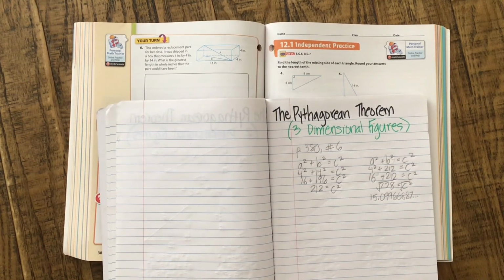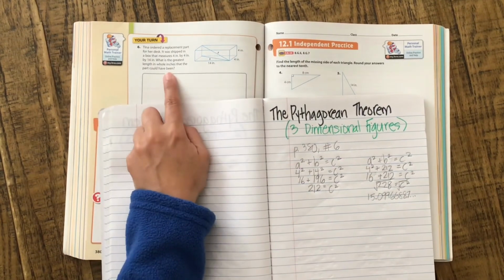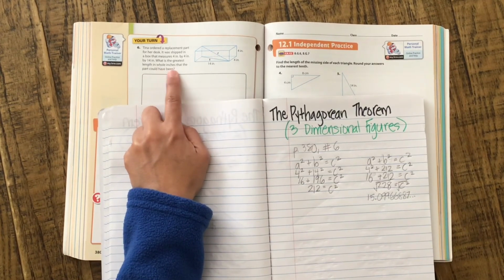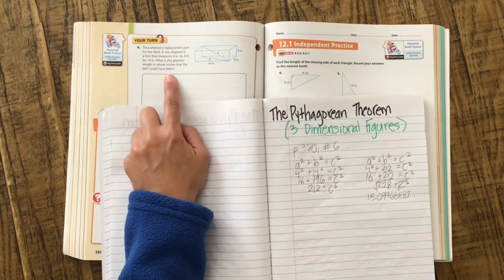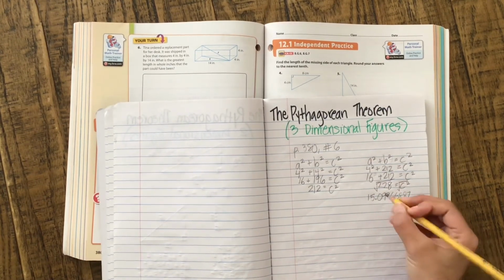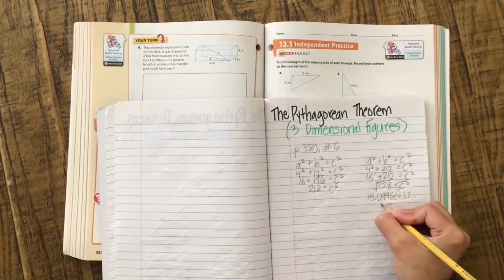Now, how do I write my answer? I'm going to reread my question. The question says, what is the greatest length in whole inches that the part could have been? So I'm going to have to round this to the nearest whole number. Therefore, my answer is 15.